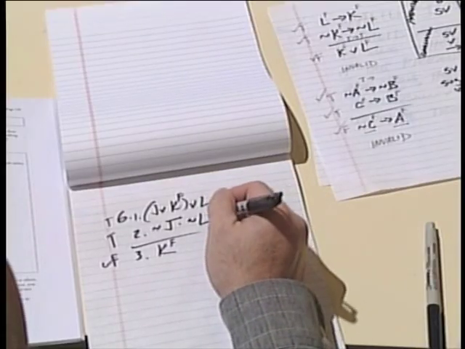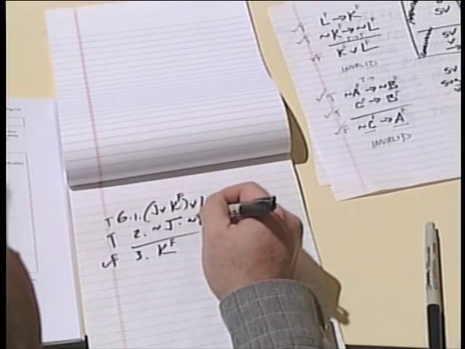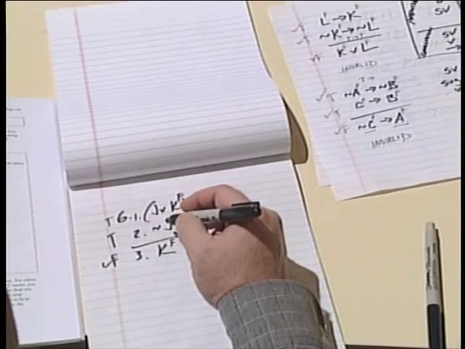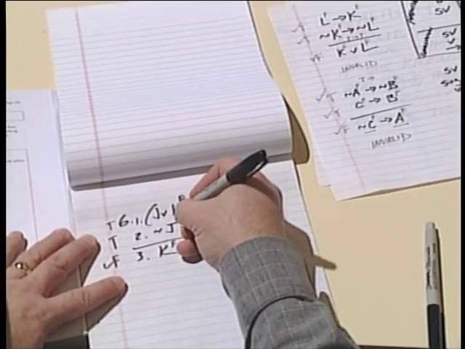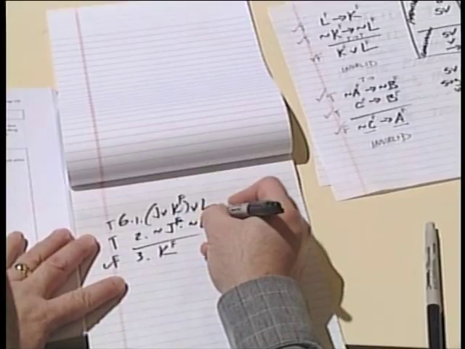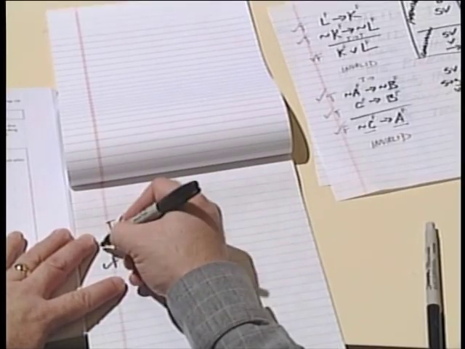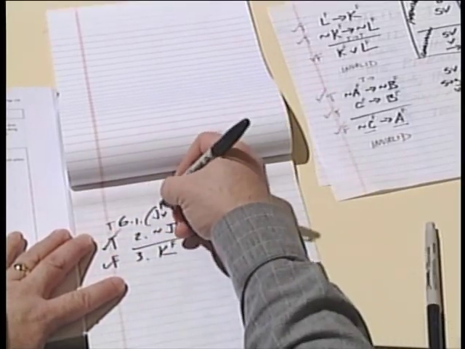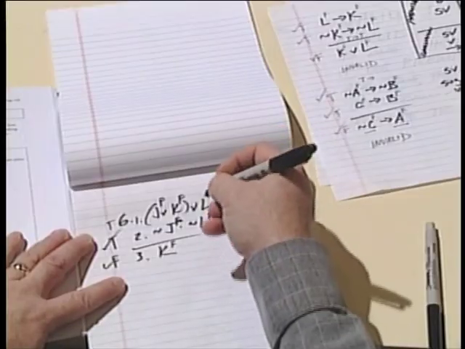Here, I've got an and statement. For the and to be true, both sides have to be true. In order for not J to be true, J has to be false, and L has to be false. Not false and not false. True and true is true. So J is false and L is false.